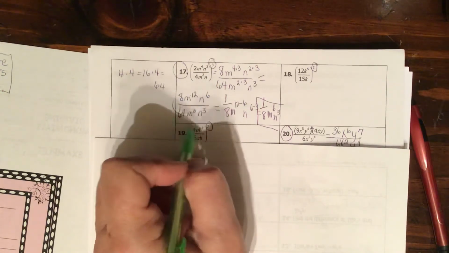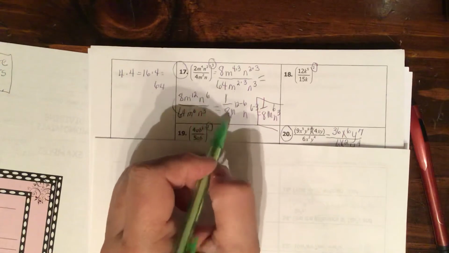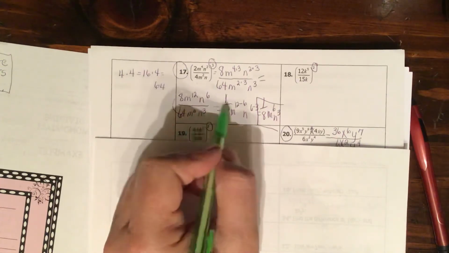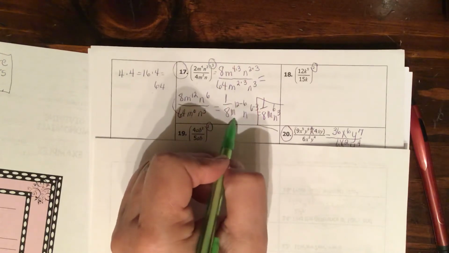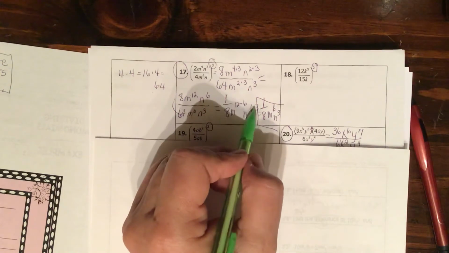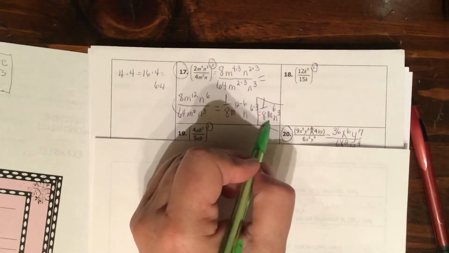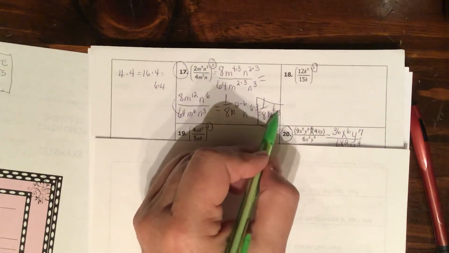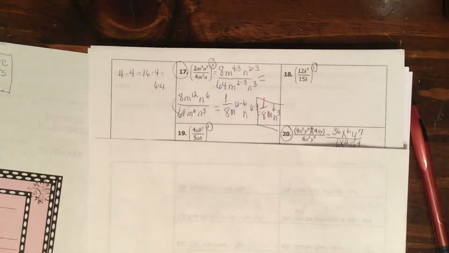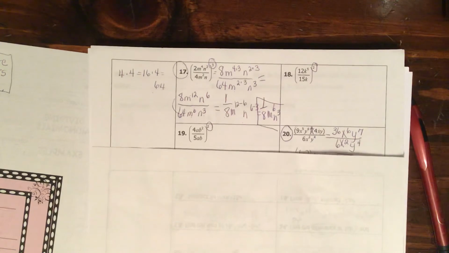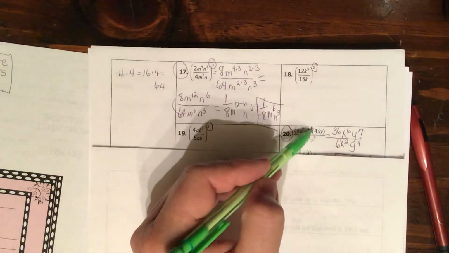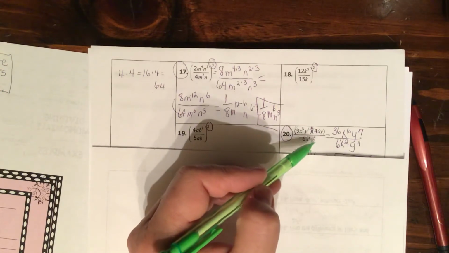Then you're going to get rid of your division problem. We see that 8 goes into 64 evenly, so it's 1/8 m to the 12 minus 6, n to the 6 minus 3, which is 1/8 m to the 6th power, n to the 3rd power. And number 18 is similar, 19 is similar, and we're going to do number 20 because you have a multiplication problem in here as well.